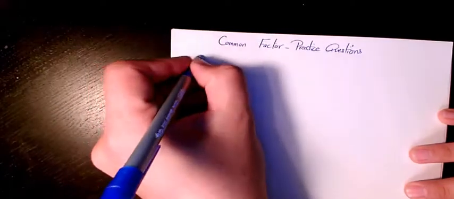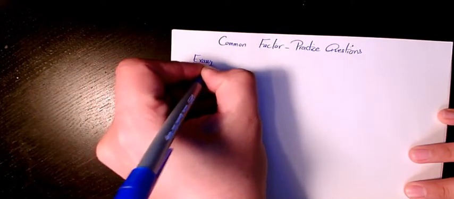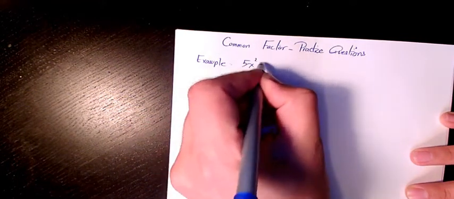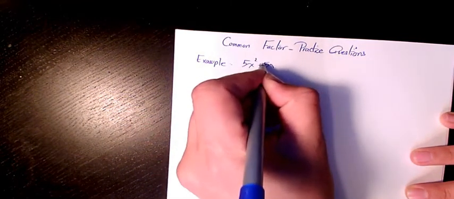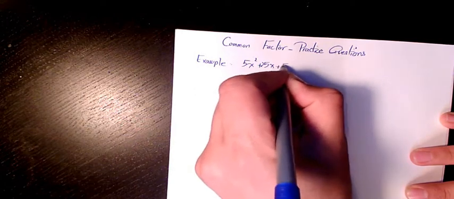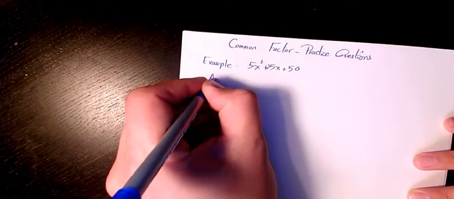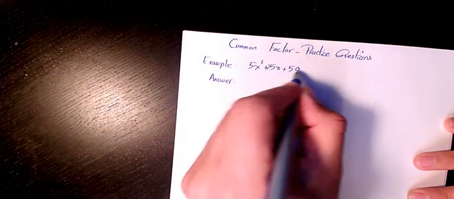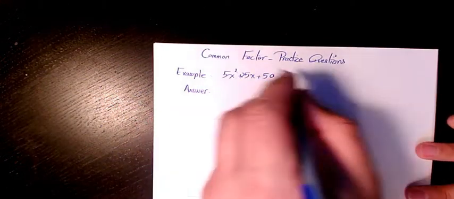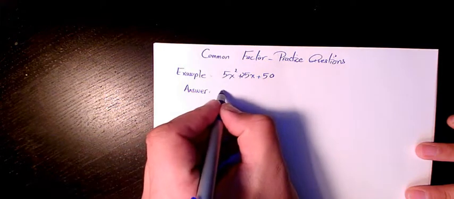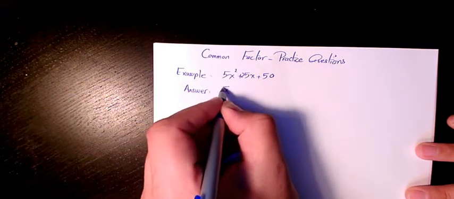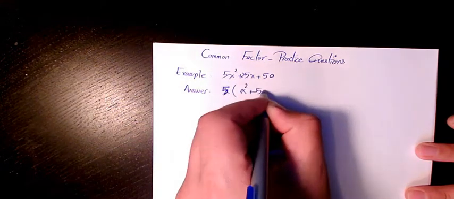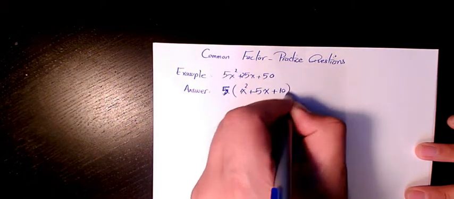First example, 5x squared plus 25x plus 50. As you see here, the 5 is common between all of them. I just want to show you the common factor for these examples. So we can factor 5 out. It's going to be x squared plus 5x plus 10.